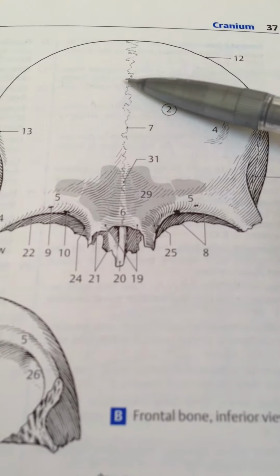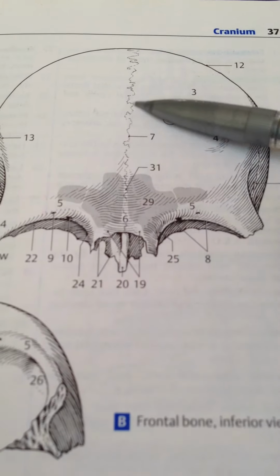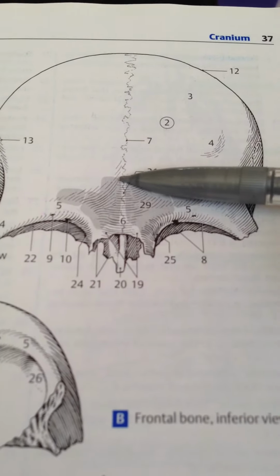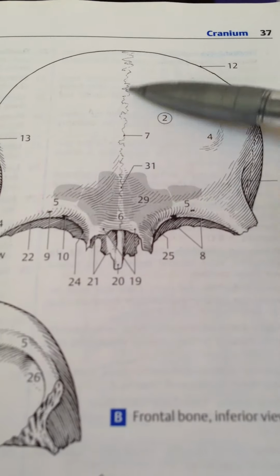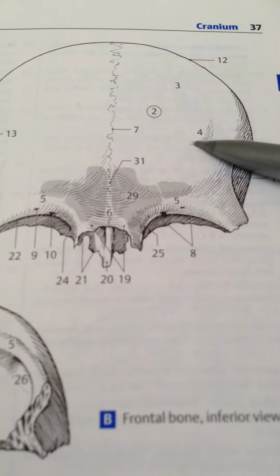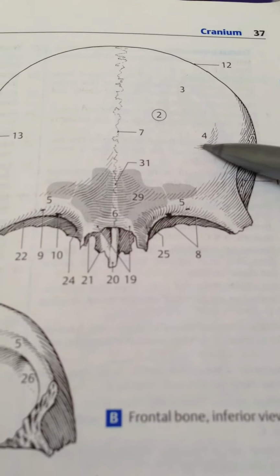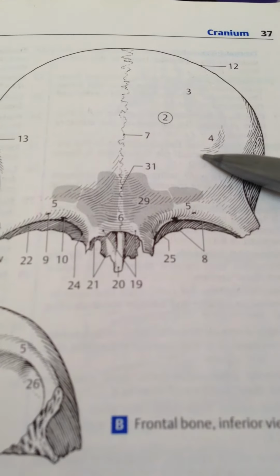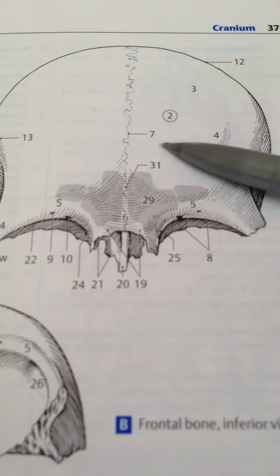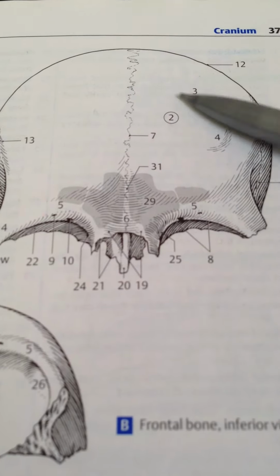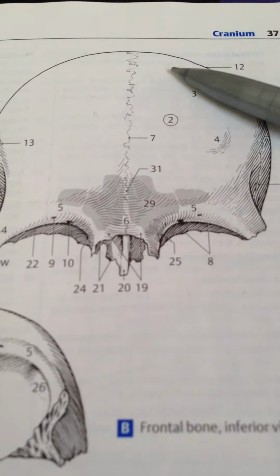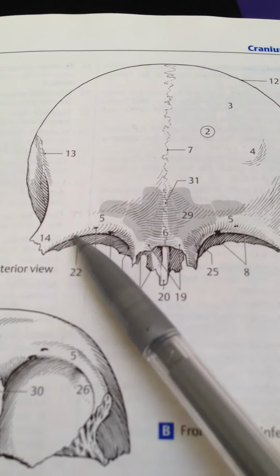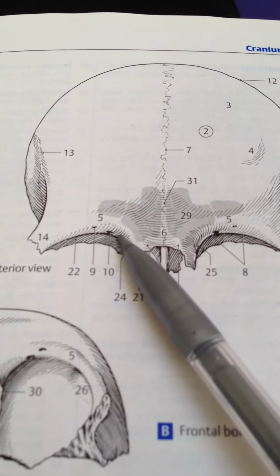Now, in the midline, you're going to have your frontal suture, or in newborns, it's going to be known as the metopic suture. And you're going to have eminences on each side of the frontal bone, which are going to be known as the frontal eminence. And you have your frontal plane and your squama of the frontal bone. Now, we're going to look at the supraorbital margin, which is this area right here.